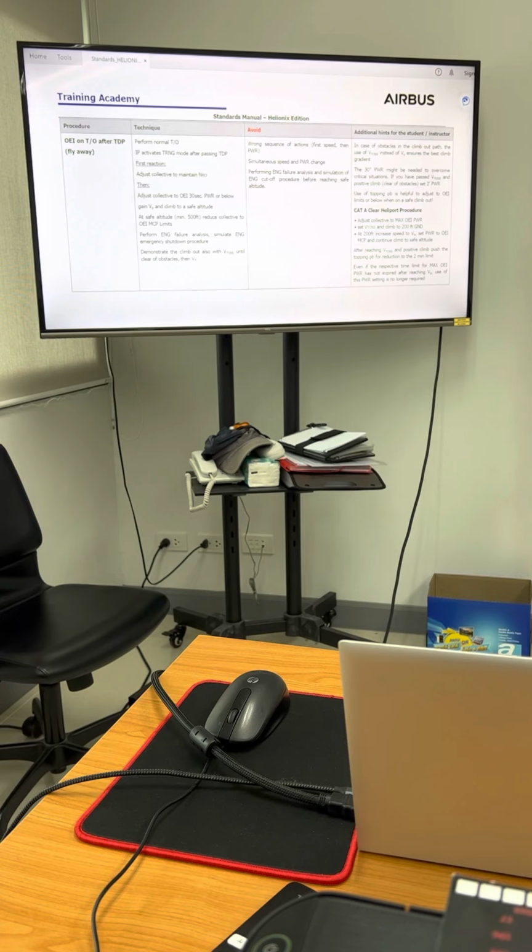So when you explain this to the trainee, they say, okay, at VTOSS, I will have the best angle of climb, so I can overtake the obstacles. Then I speed up because my goal is to reach a safe altitude as quickly as possible. So this is really the purpose of this training.